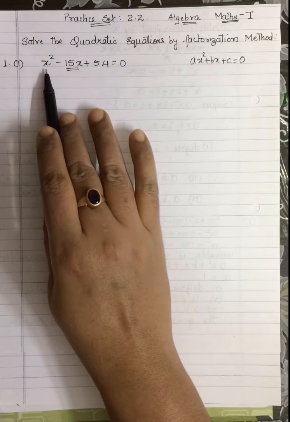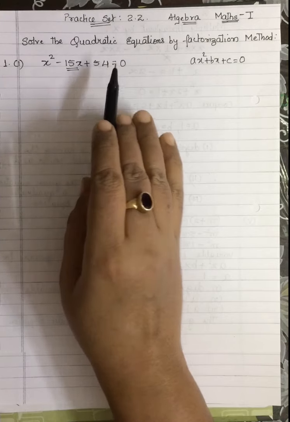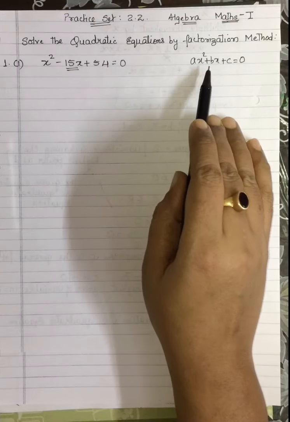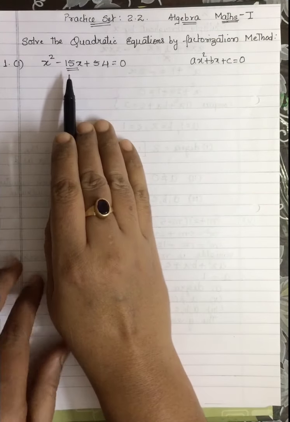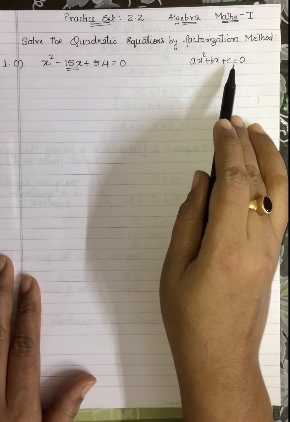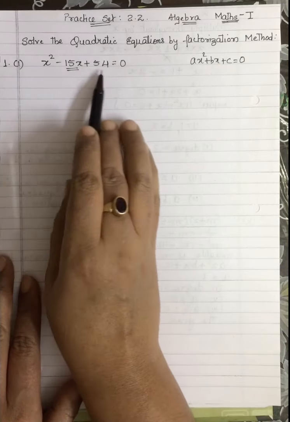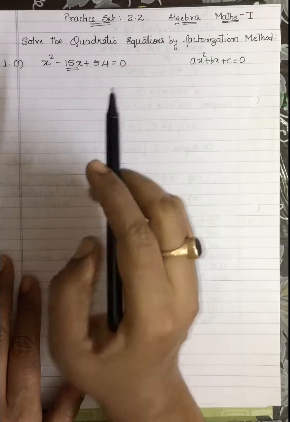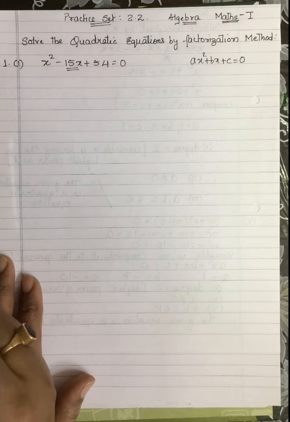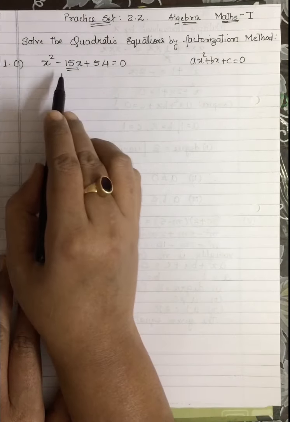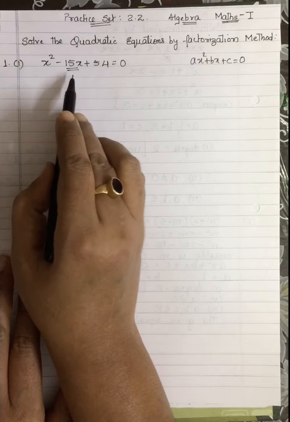First of all, we have to see whether the given equation is in the general form or not. If it is in the general form, then let us see the next step. And if it is not in the general form, first we have to reform the equation and put it in the general form. Then we can continue solving it. Now, because this equation is already in the general form, let us see the next step.